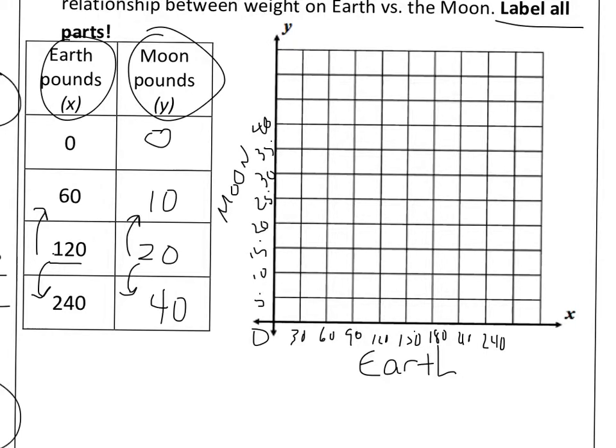Okay, and then I'm just going to plot my points. Everything starts at 0. If I weigh 60 on Earth, I'm going to 10 on the moon, so I find 60 and go up to 10, plot that point. If I weigh 120 pounds on Earth, I weigh 20 pounds on the moon, go plot that point. And if I go 240 pounds on Earth, hefty person, up to 40 pounds on the moon.